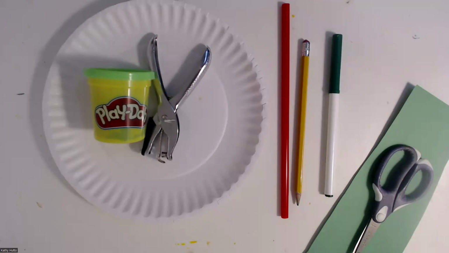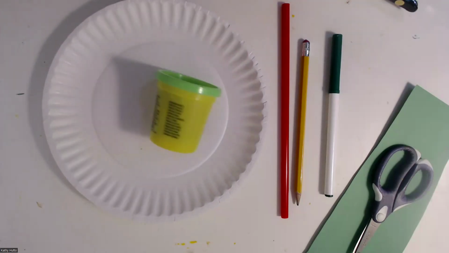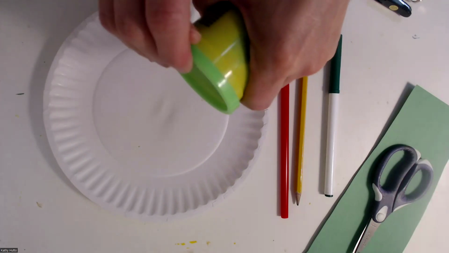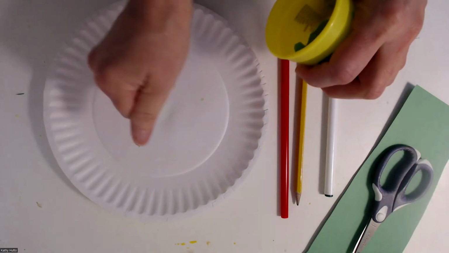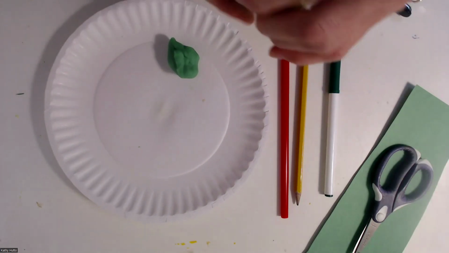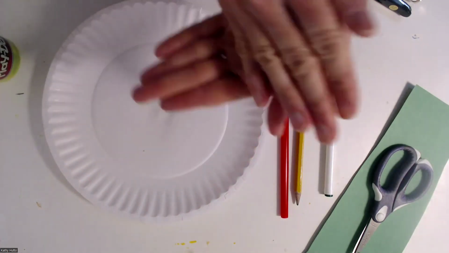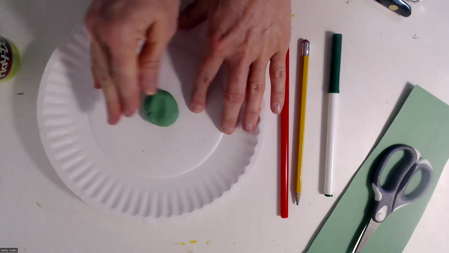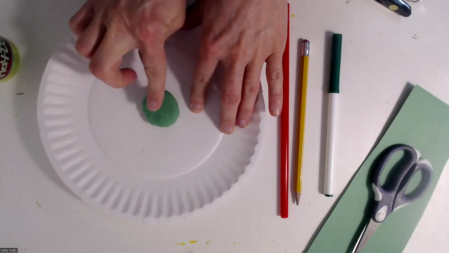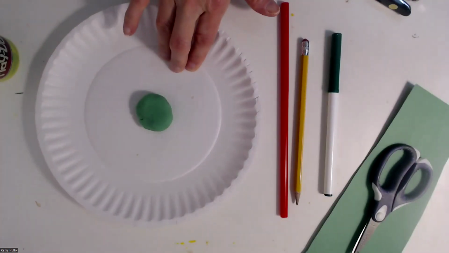Okay, the first thing we're going to do is we're going to take some Play-Doh. It doesn't have to be green. It can be any color. Just take a little bit of the Play-Doh, and we're going to roll it into a little ball and put it right in the middle of our paper plate. Or you could just do this on the table. It doesn't have to be on a paper plate.